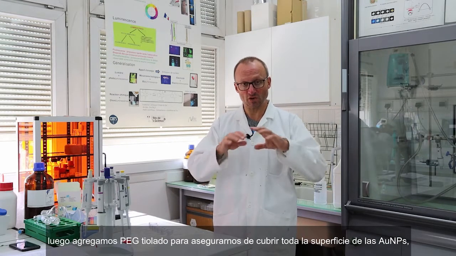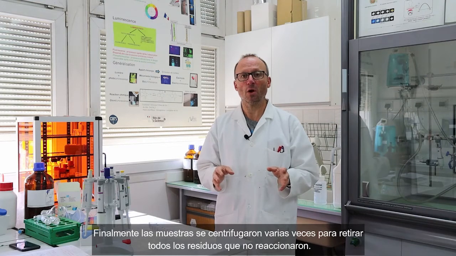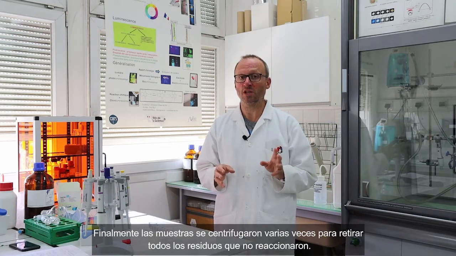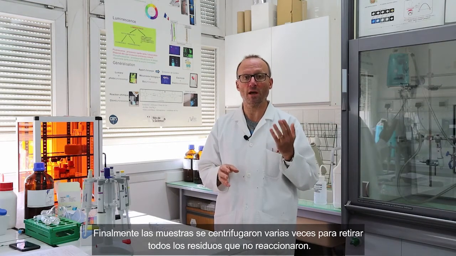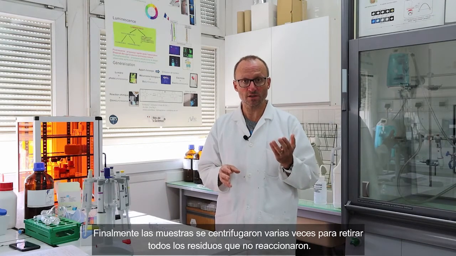Then we added a PEG thiol entity to make sure that we fully saturated the surface of the gold nanoparticles. And then we centrifuged all samples several times to make sure that we were removing all the unreacted reagents. And now samples are ready. We can run the assay.